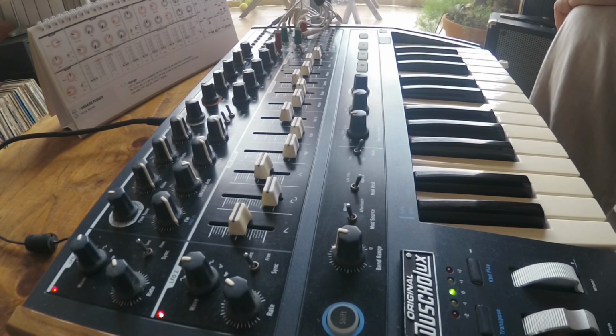And that's it for the review of the original Duscholux, aka Arturia Minibrute 2, on sale in Barcelona for €390.